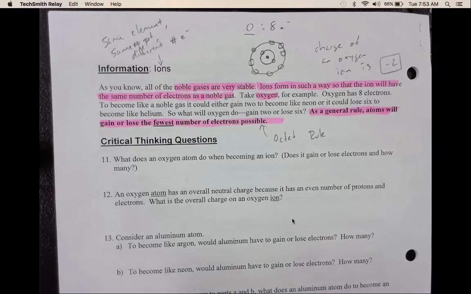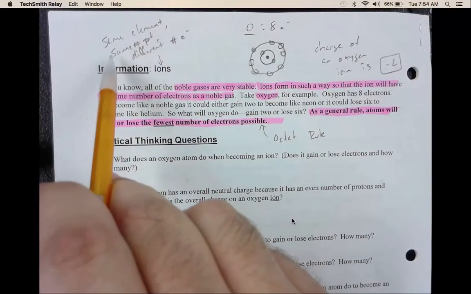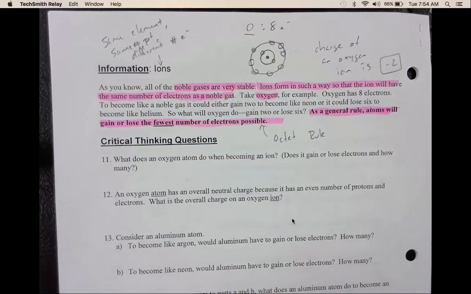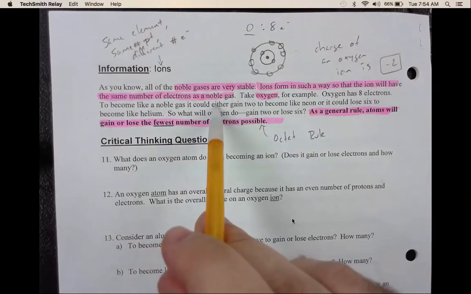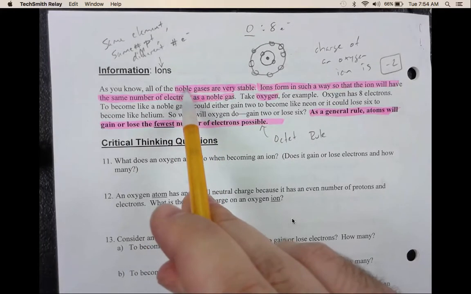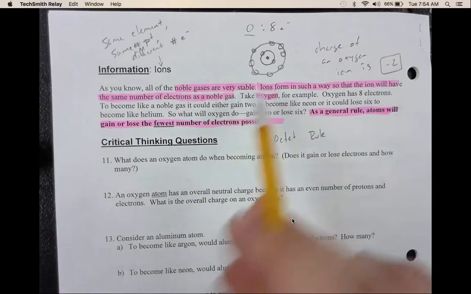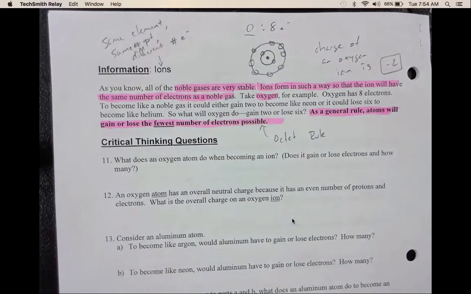I remind you of the definition, so remember an ion is the same element, same number of protons, however different number of electrons. Remember you can either gain or lose electrons. A couple things that I want to point out from the information is it reminds us about noble gases. It tells us noble gases are very stable, so ions form in such a way that they will have the same number of electrons as a noble gas.